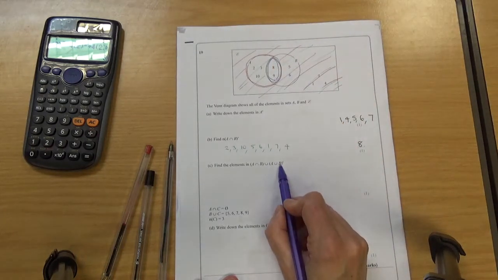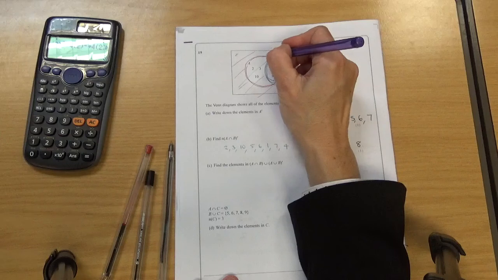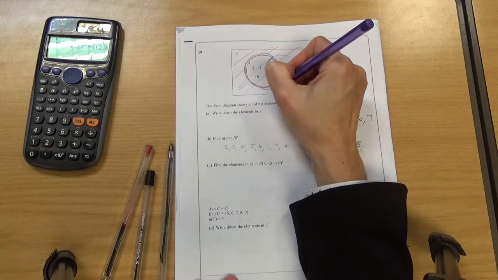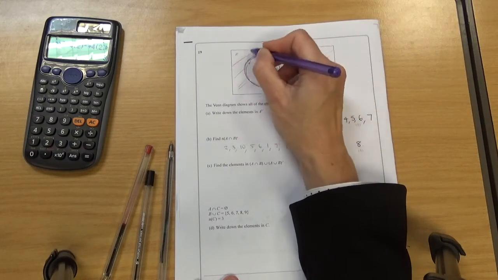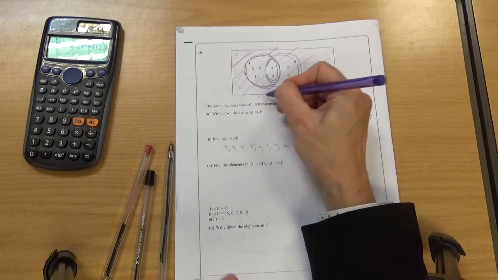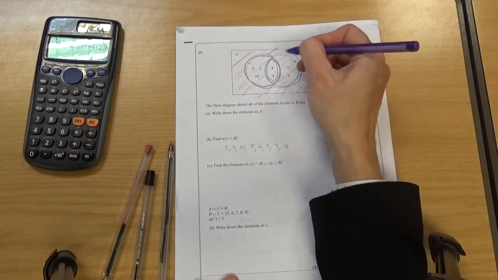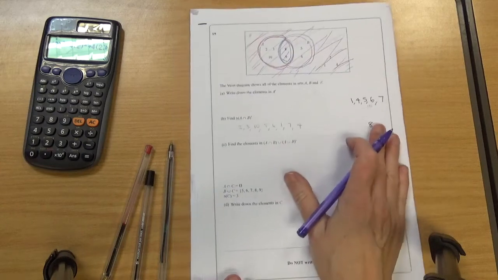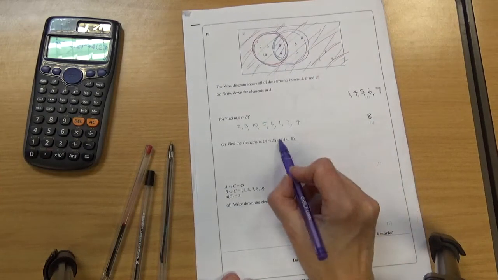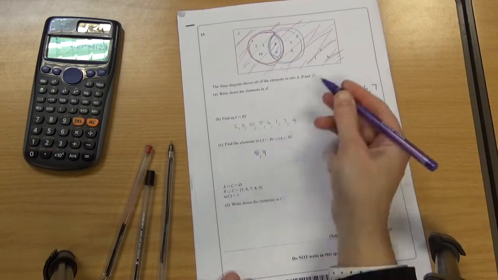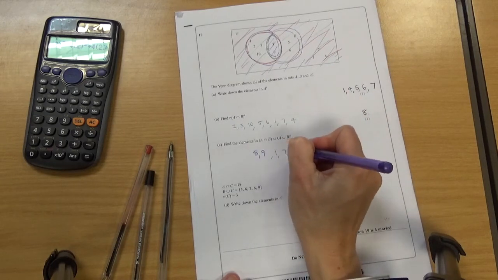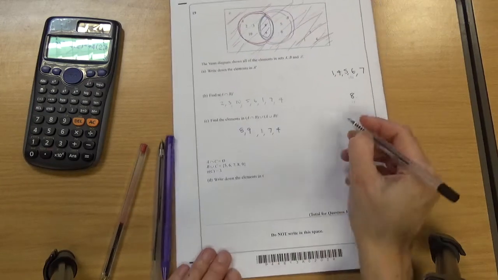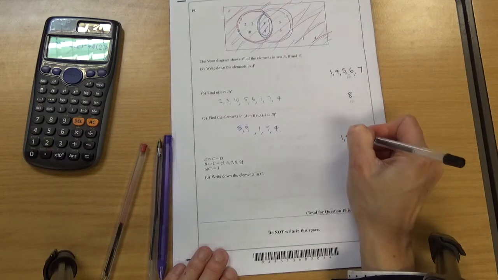A union B dashed. Well, A union B is both of them, and I want the stuff on the outside. So it's anything that's purple. So it's the 8, the 9, and then the 1, the 7 and the 4. And again, tend to write it in numerical order.